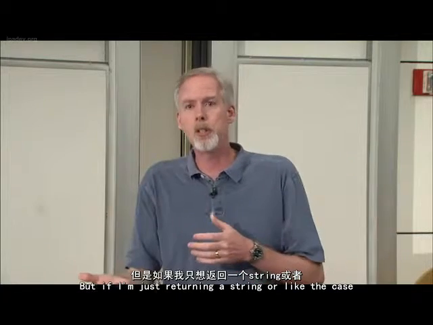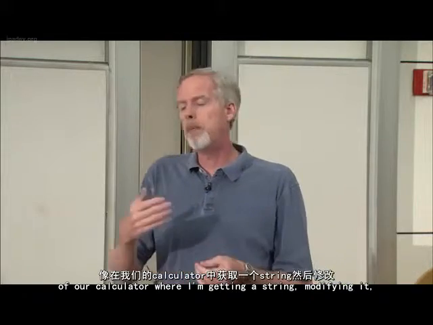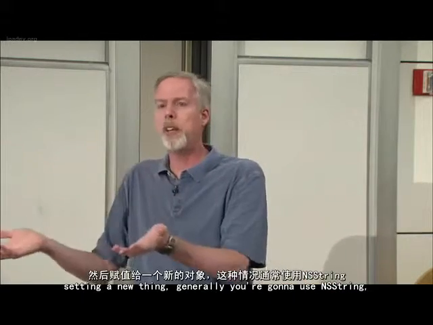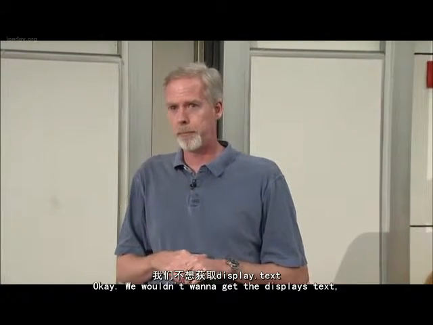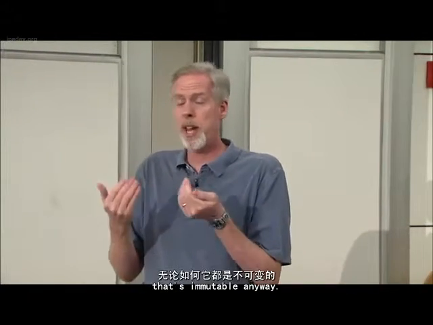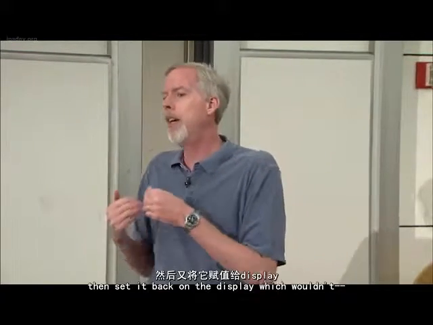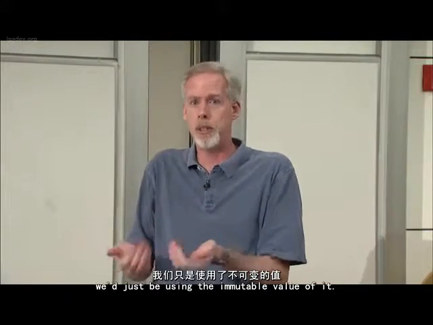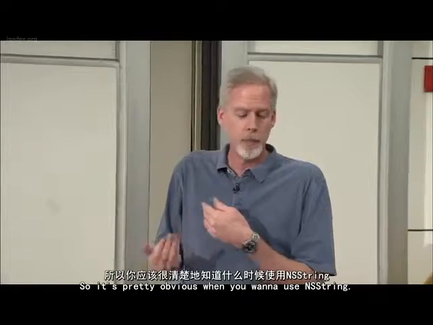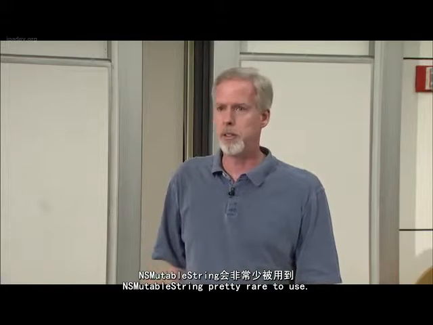But if I'm just returning a string, or like in the case of our calculator, where I'm getting a string, modifying it, setting a new thing, generally you're going to use NSString, not NSMutableString. We wouldn't want to get the display's text. That's immutable anyway. We'd have to convert it to a mutable string, modify it, then set it back on the display, which would ignore the fact it's mutable anyway. It would just be using the immutable value of it. So it's pretty obvious when you want to use NSString. You use NSString almost all the time. NSMutableString, pretty rare to use.